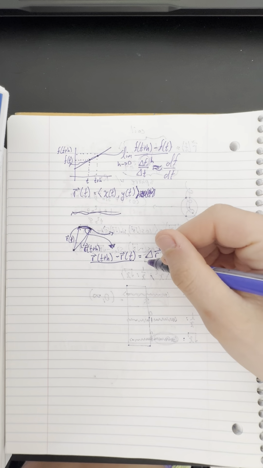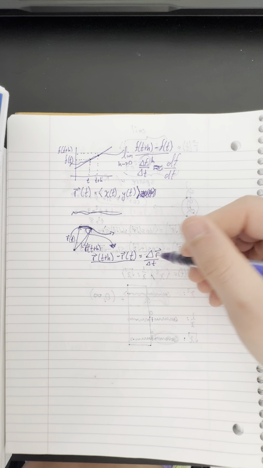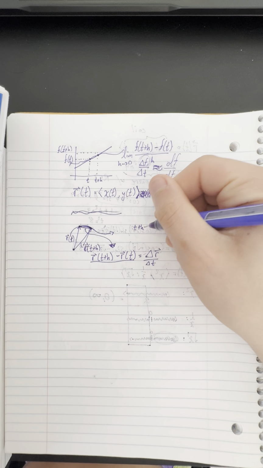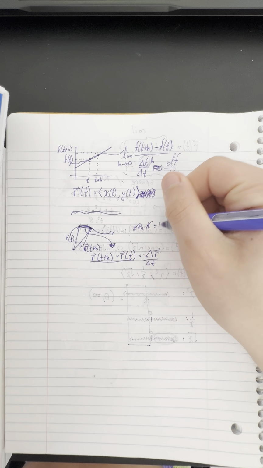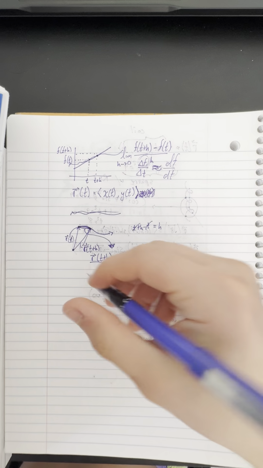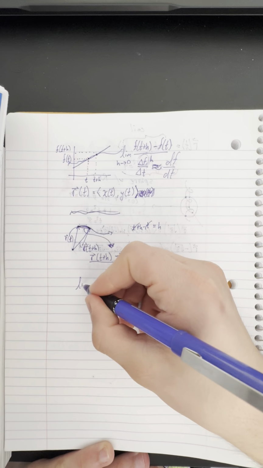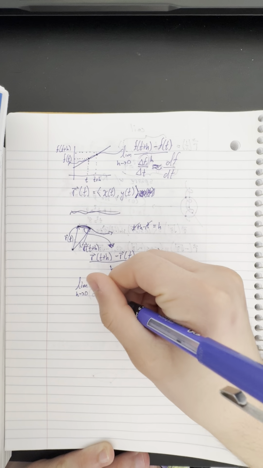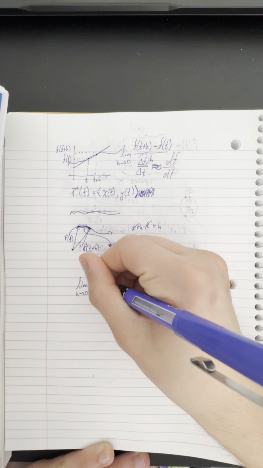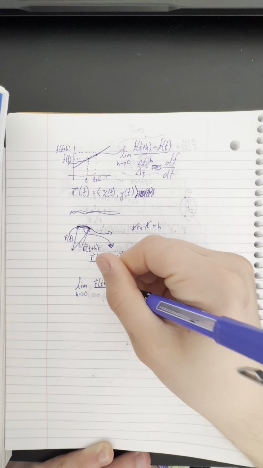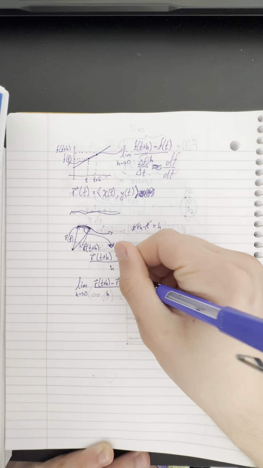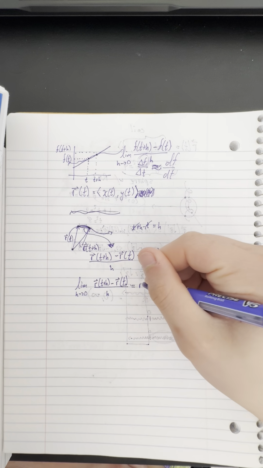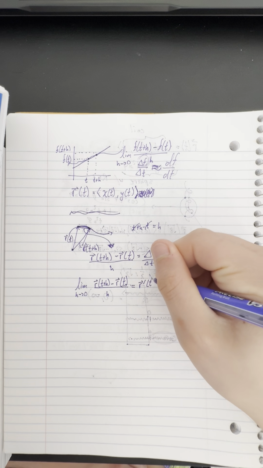If you want the change in t, that's the next part: t plus h minus t, which is just h. And then as you take the limit of this as h approaches 0 for r of t plus h minus r of t over h, that's going to be equal to your r prime of t.